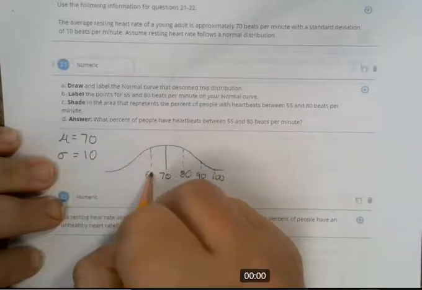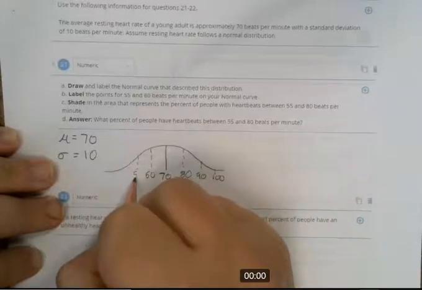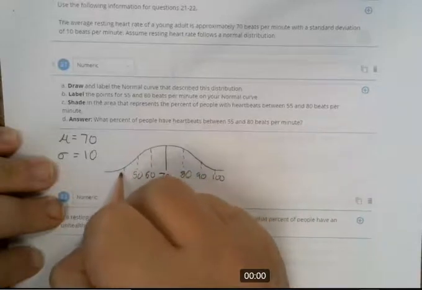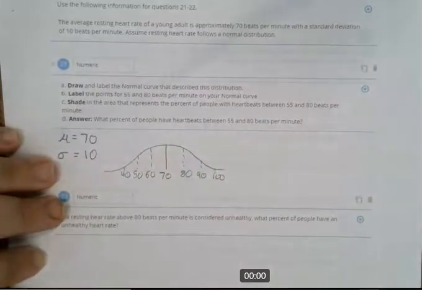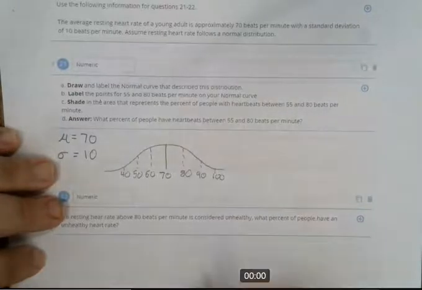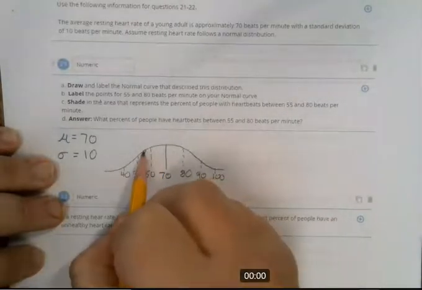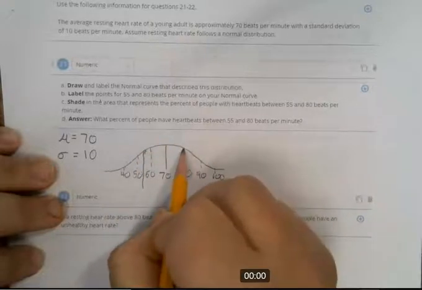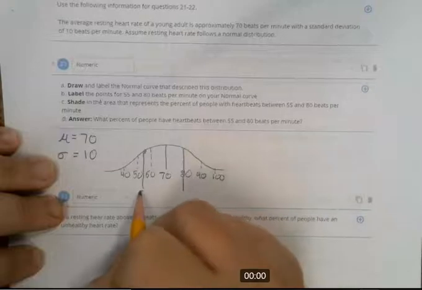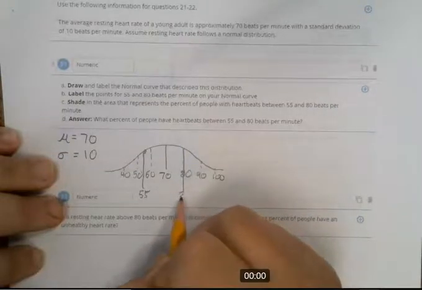Going down is 60. And then 50 for 2 standard deviations and 40 for 1 standard deviation. Okay. And let's see, so the points for 55 to 80. So they want to know, I'll draw these as heavy lines. That's right in between 50 and 60, so it's going to be 55. So there's that. And 80 is going to be that. So this is 55. And this is 80.